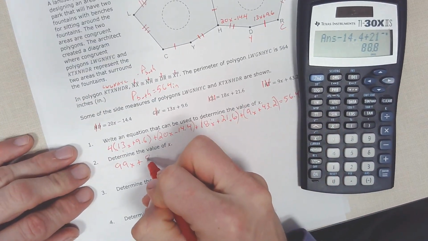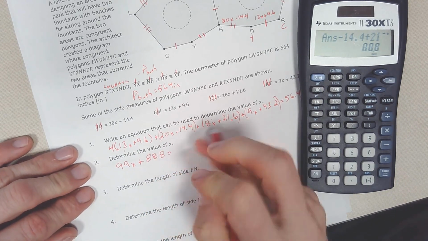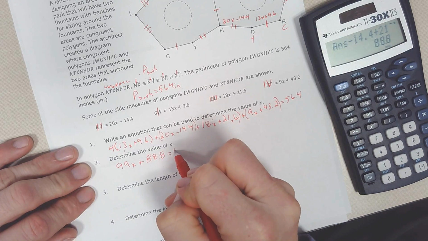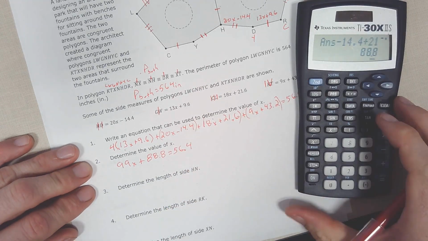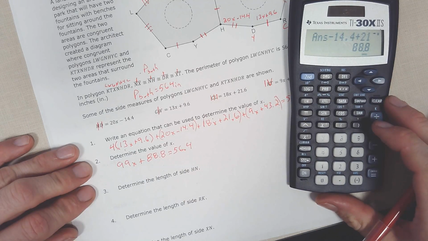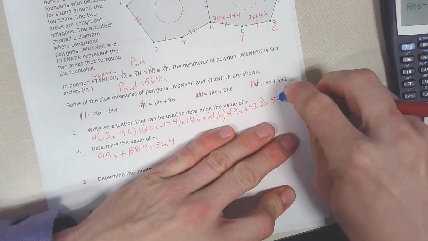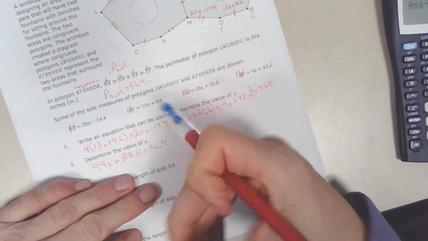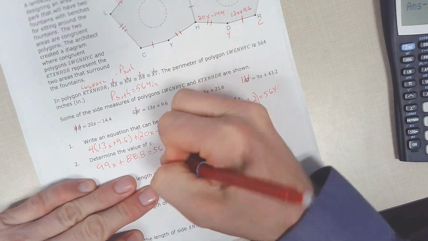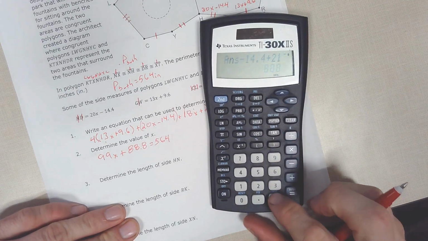Equals 88.8, and the perimeter is 564. Oh, that's not right. It's 564. Didn't seem right to have a negative value. 564. Okay. Now I'm going to subtract.